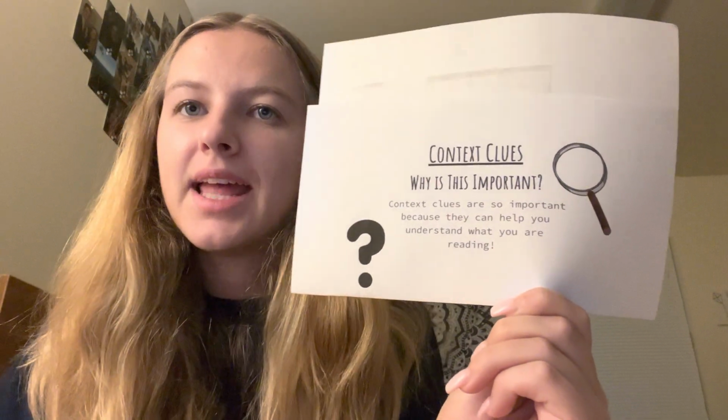Okay, that was fun, wasn't it? Let's continue. Why are context clues important? I want everyone to think about this, and once you have an idea, share it with a partner. Okay, everyone, finish up your conversations and bring your attention back to the front. Context clues are so important because they can help you understand what you are reading. You guys want to understand what you're reading, right?